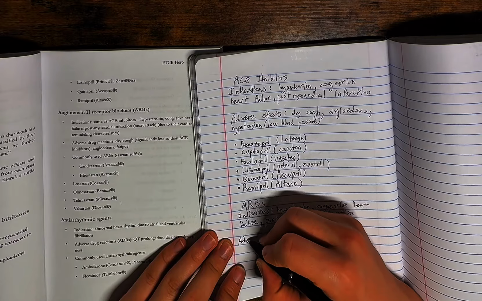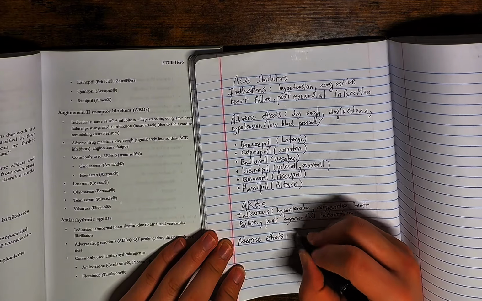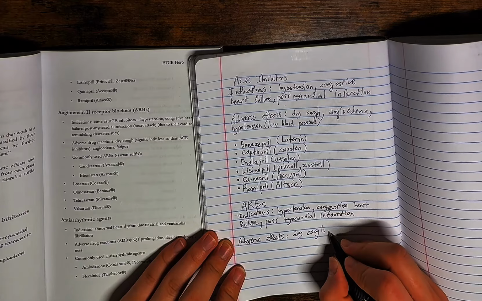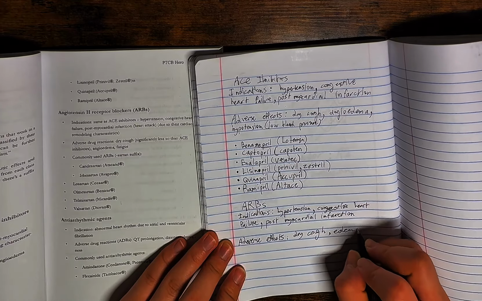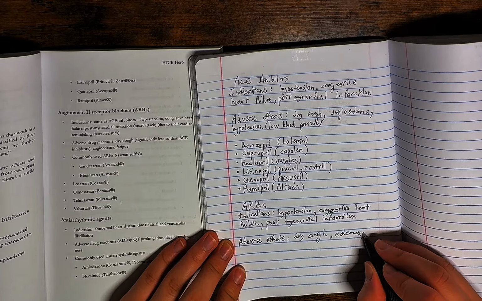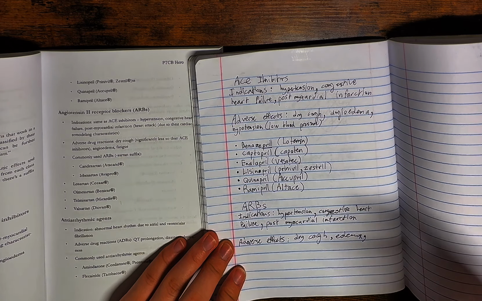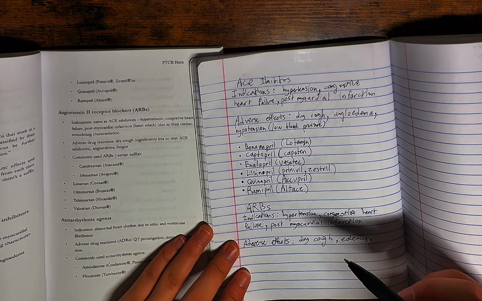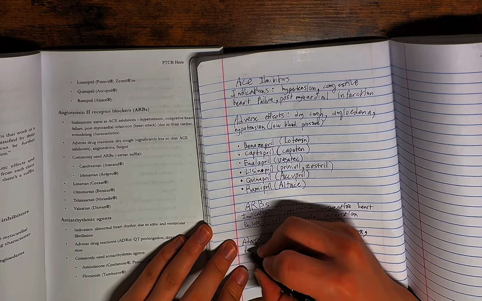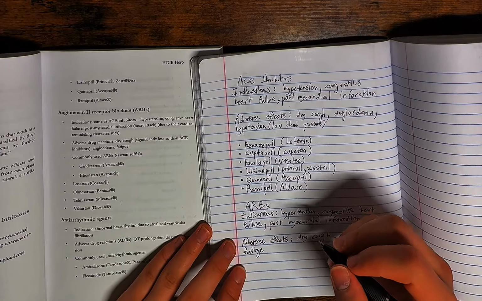Same adverse effects are dry cough, edema. Oh, that's a horrible A. My A's are very weird. Edema or angioedema. And you have fatigue. So you're gonna get very tired.